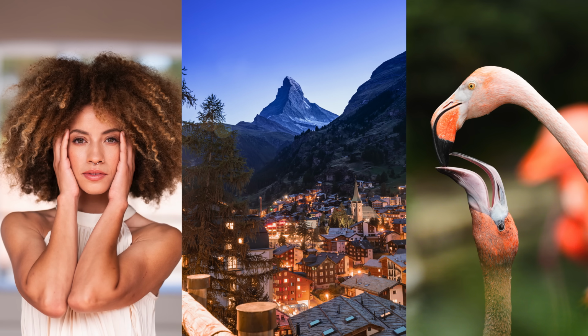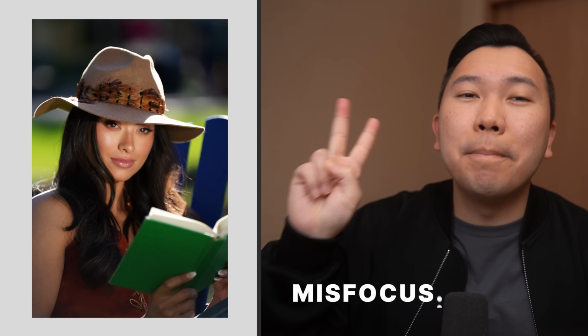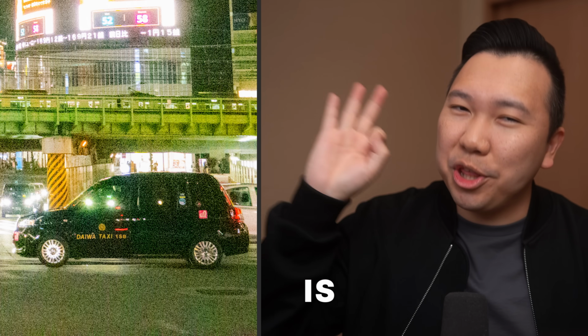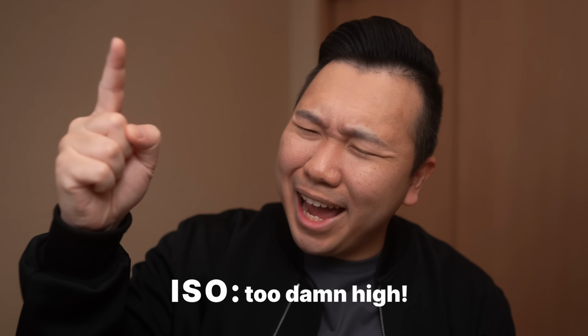My name is Jason Vong, and this is everything you need to know about getting super sharp photos with any cameras. Now, there are 3 potential reasons why your photos are not coming out sharp. 1. Blur due to some kind of motion. 2. Misfocus due to poor setup. And 3. Grainy, ugly noise due to your ISO being too damn high.